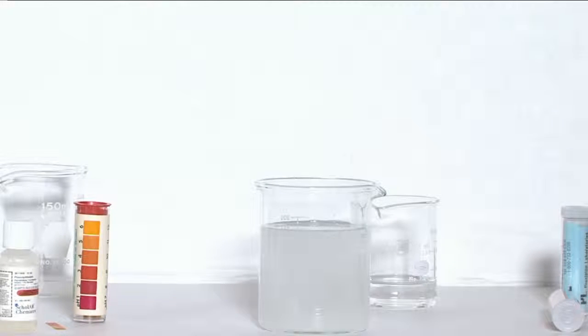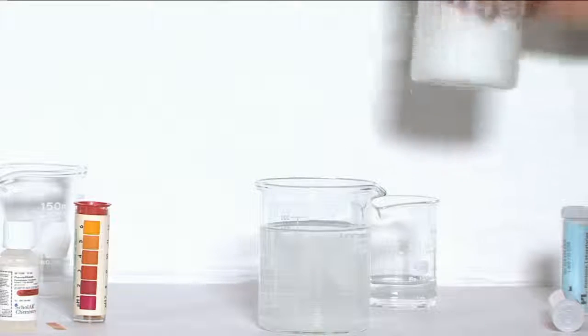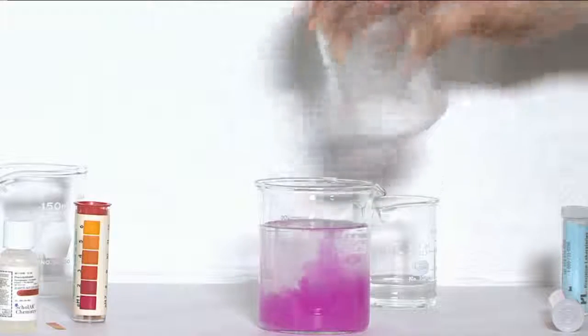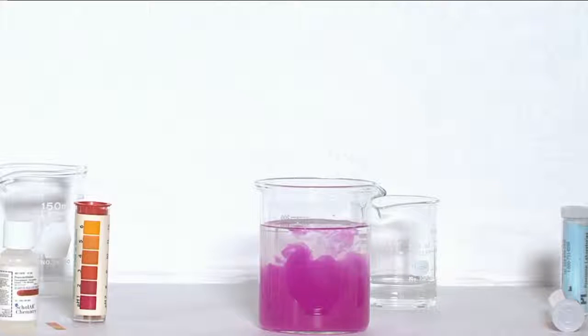Of course, I ran out. But I have more on standby. Fortunately, I might run out of volume here. All right, so this is really cloudy just because I couldn't get it to mix very well. But you can see how it goes back to that kind of pinky color when I add my base.